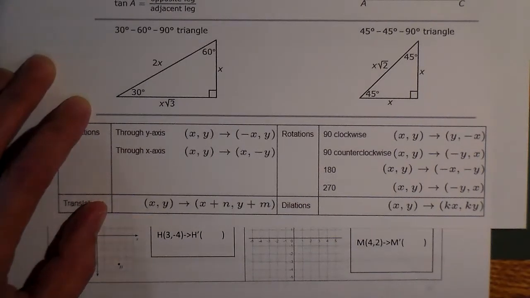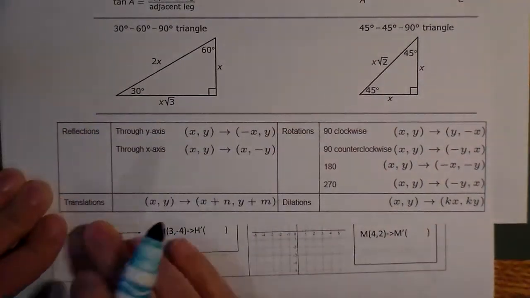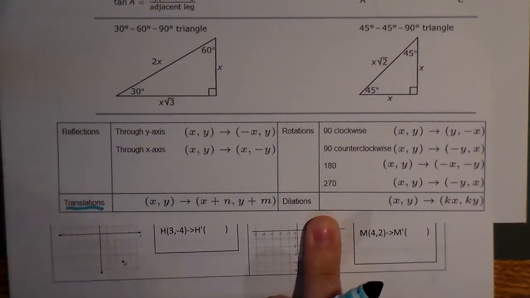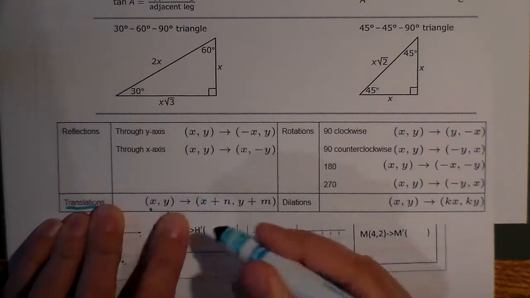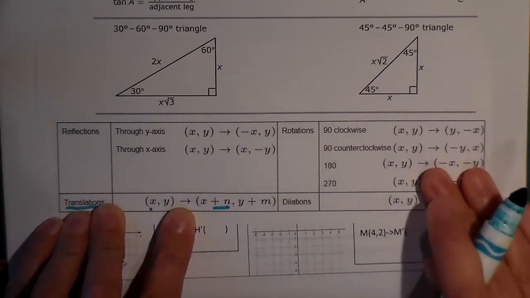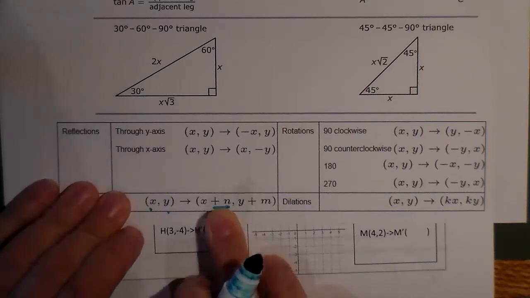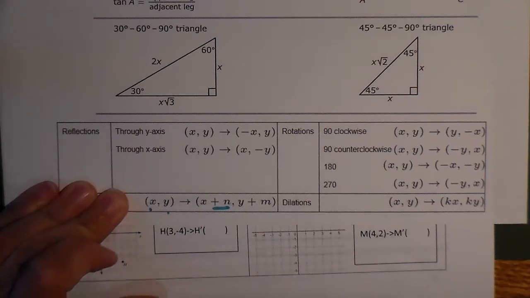I'm going to film a different video to show you how to read it, but I'll give you a short rundown here. The translation is the easiest one. That's the one where you're just sliding the figure left and right. So in a translation, you take whatever x, y coordinate you have, and whatever it says after the x, you're going to do that to every x coordinate. So it says plus n. If that said -7, you would be subtracting 7 from every x coordinate. If this says -4, you're going to subtract 4 from every x coordinate. Because all of your figures have multiple coordinates, right? Your vertices.